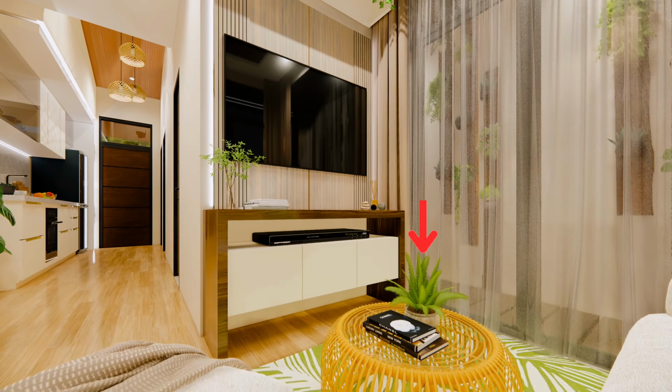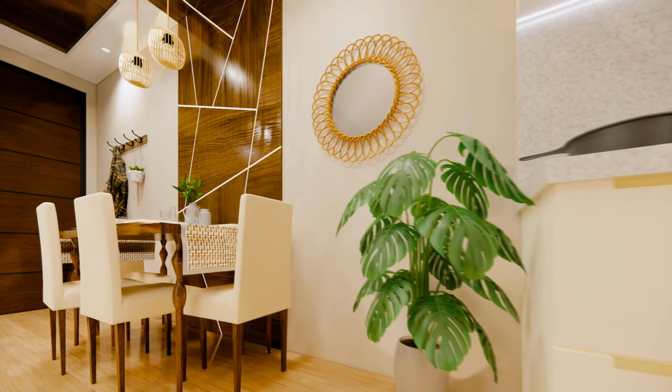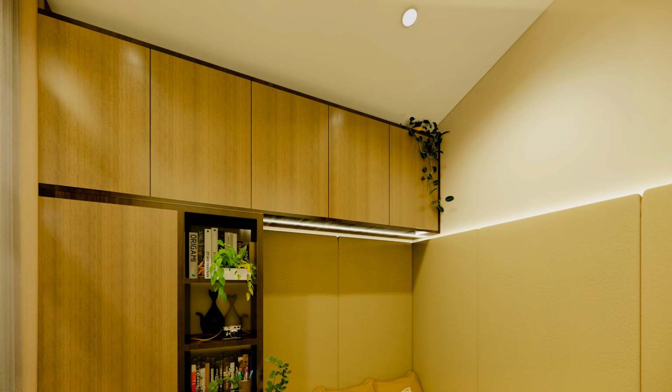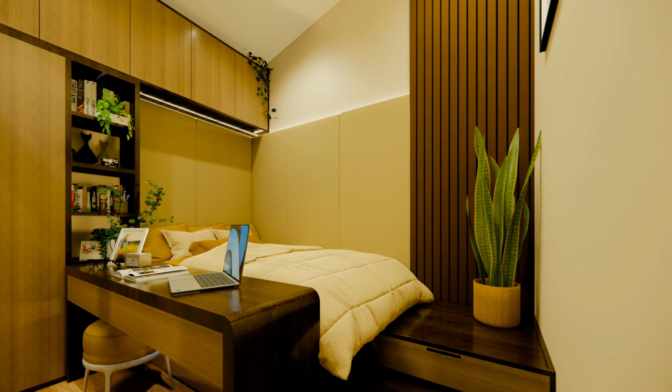Plants play a vital role in our design. We integrated indoor plants that thrive in tropical climates. These plants not only bring a touch of nature indoors, but also help cool the environment naturally. They add an element of tranquility and freshness to the space.